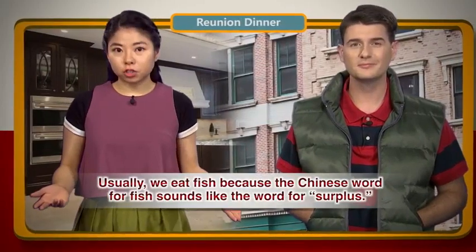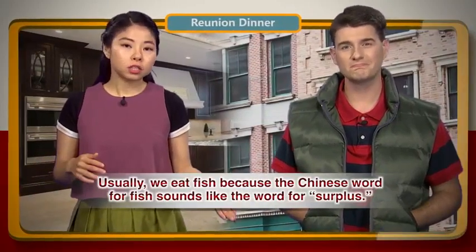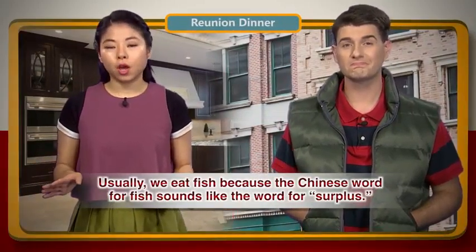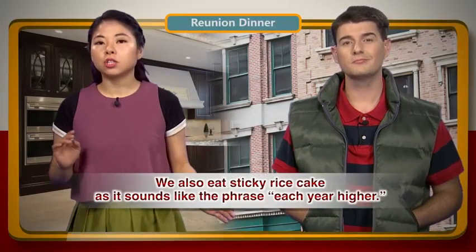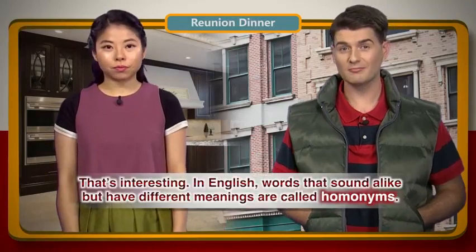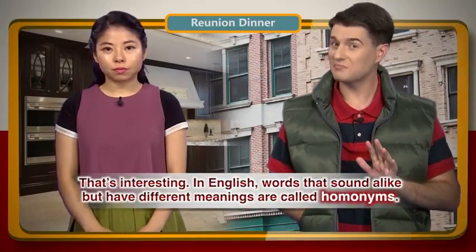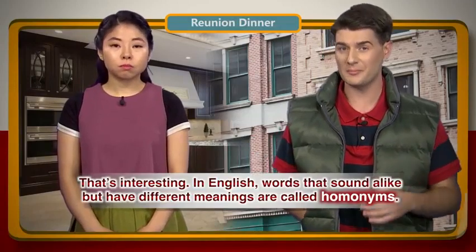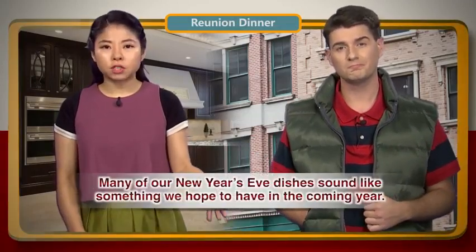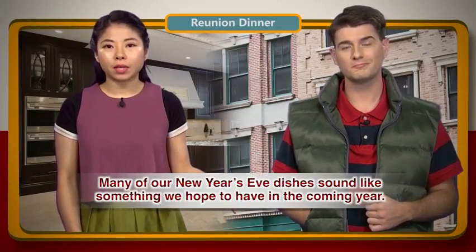Usually we eat fish because the Chinese word for fish sounds like the word for surplus. We also eat sticky rice cake as it sounds like the phrase each year higher. That's interesting. In English, words that sound alike but have different meanings are called homonyms. Many of our New Year's Eve dishes sound like something we hope to have in the coming year.